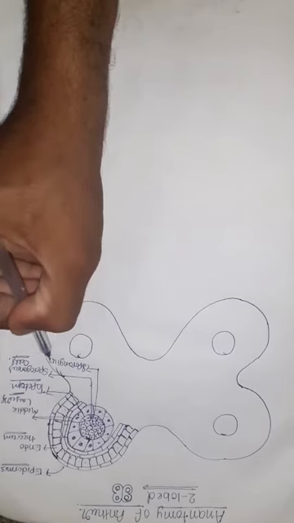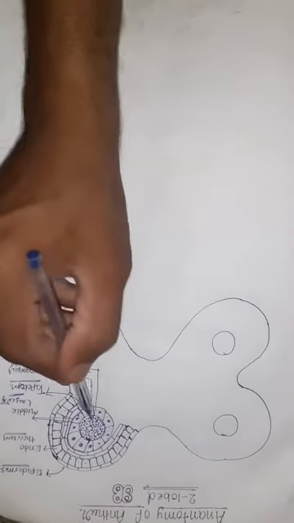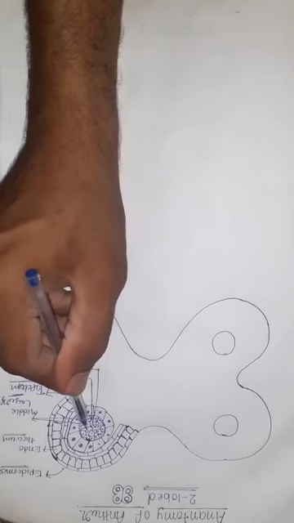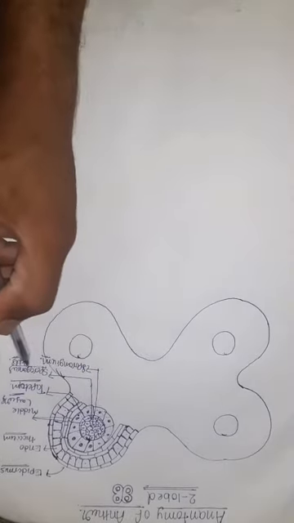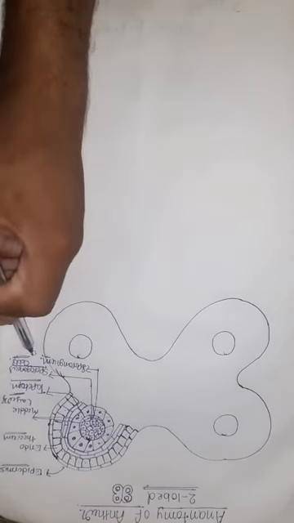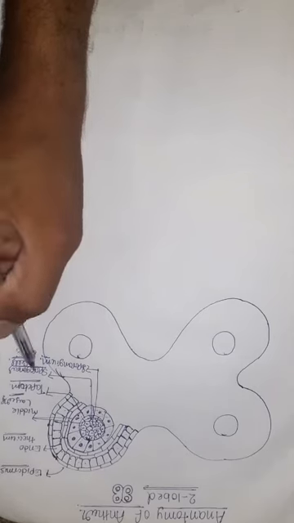Sporangium, where the pollen grains will be developed in the future. From sporogenous tissue, or sporogenous cells, later we will get pollen grains.